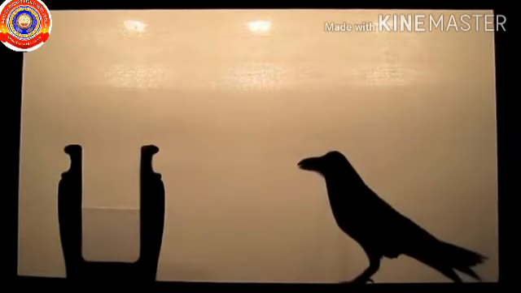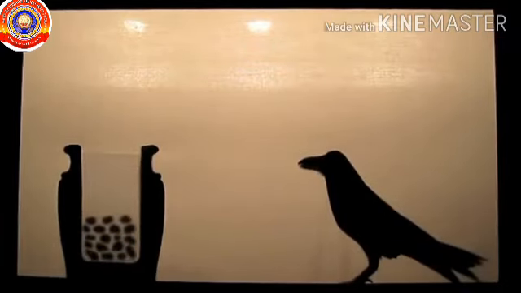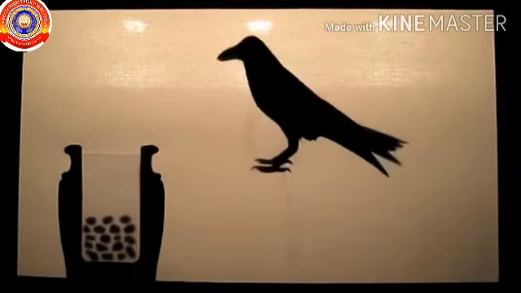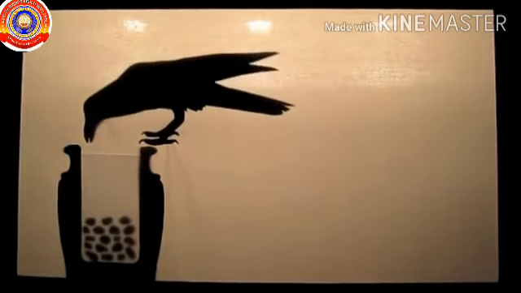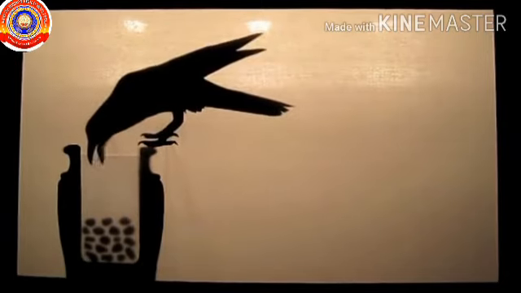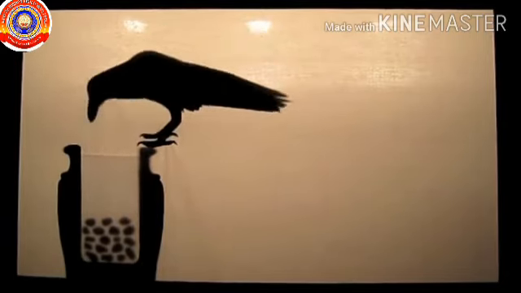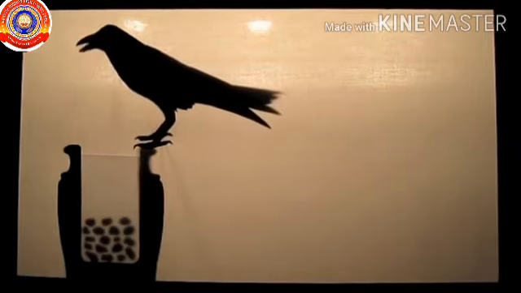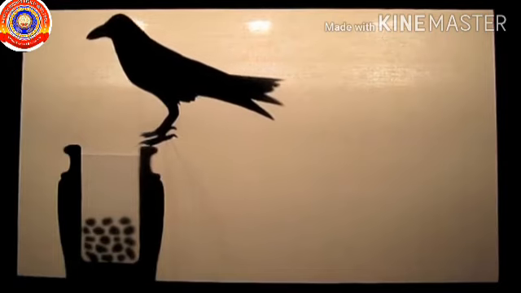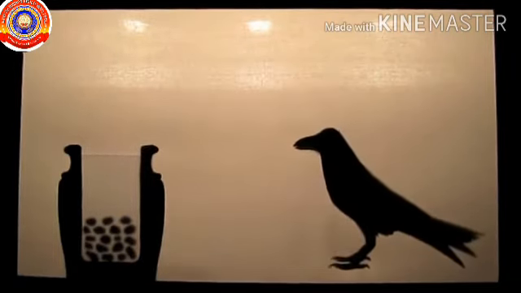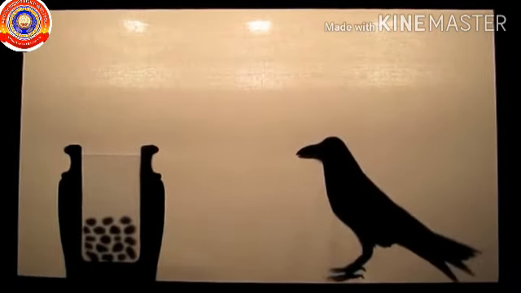Water rose a little higher. Until at last it reached the brim, and the knowing bird was enabled to quench her thirst. Necessity is the mother of invention.